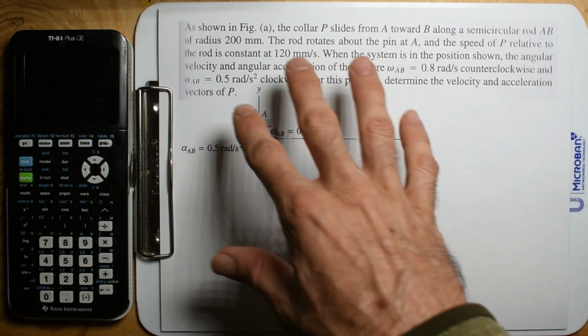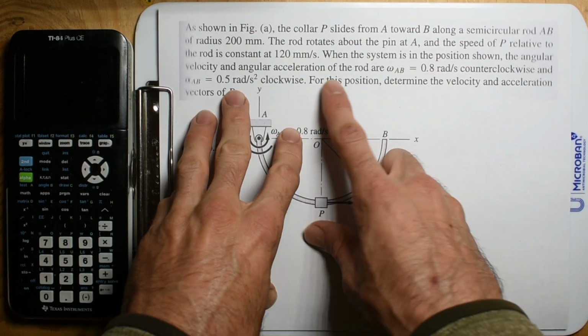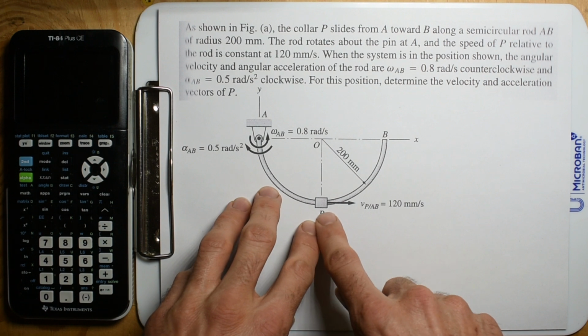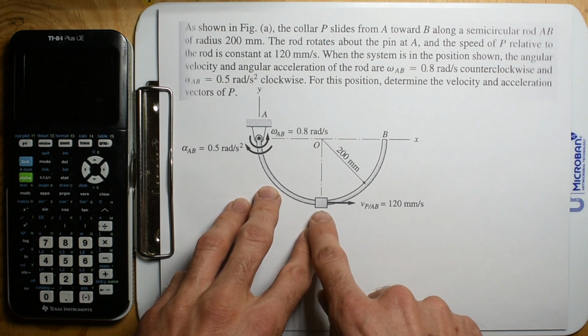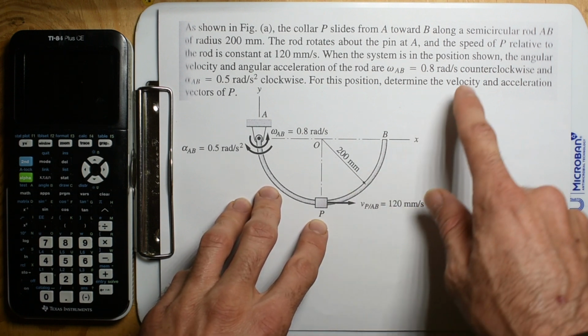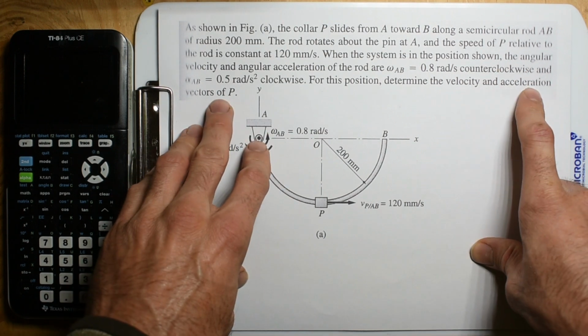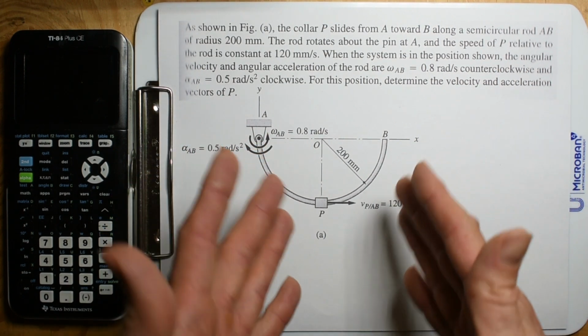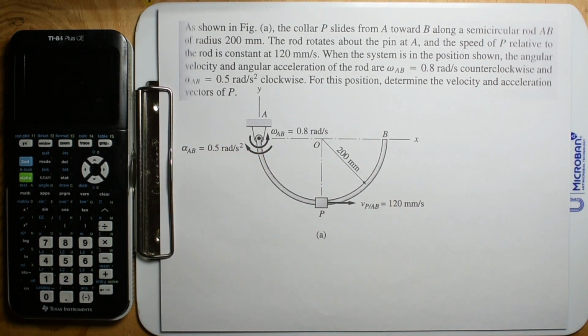I'm horrible at reading, but I just kind of read the question. It says they want to know this slider, its velocity and acceleration, like right now. You know what I mean? So we're going to take a look at that.